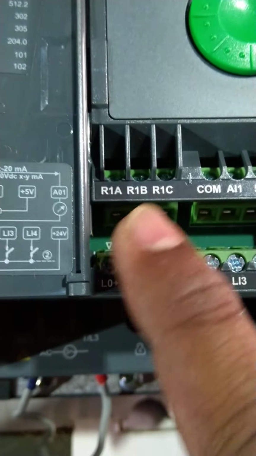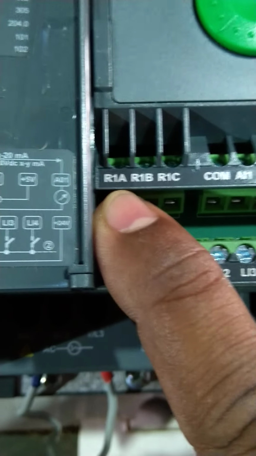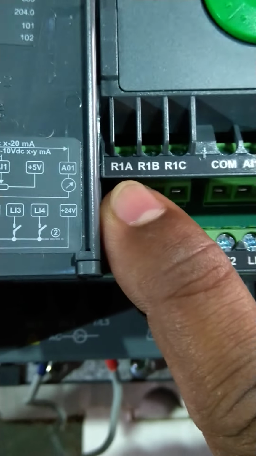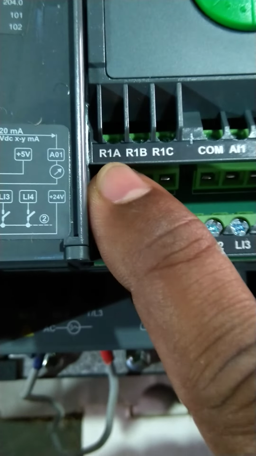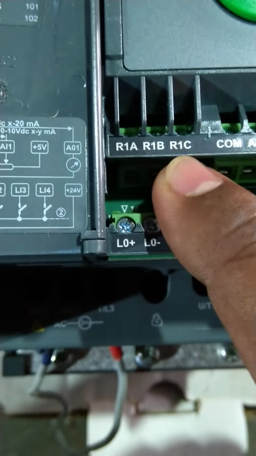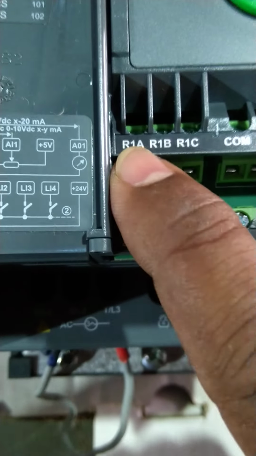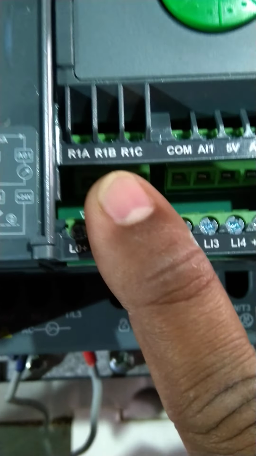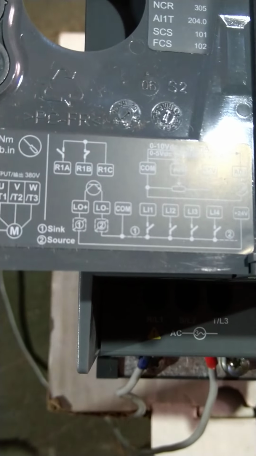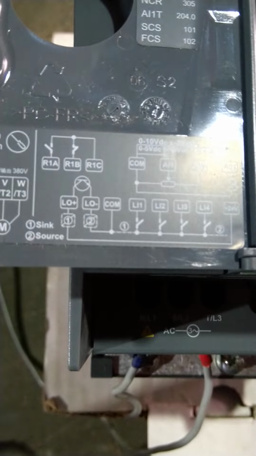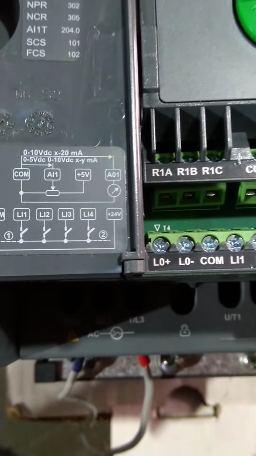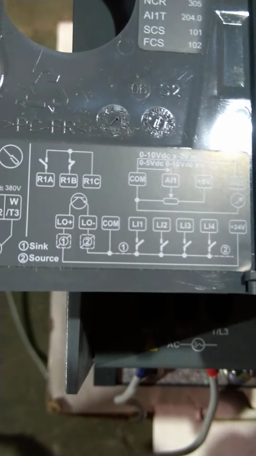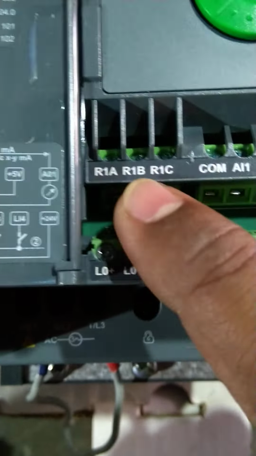Okay, this is the relay. The first parameter we are going to set is R1 assignment. This is the R1 relay: R1A, R1B, R1C. The C terminal is the common terminal, R1A is the NO and R1B is the NC. You can see it here also. R1A is the NO, R1B is NC and R1C is common. And we will accordingly assign at which parameter or at which condition this relay is going to work.